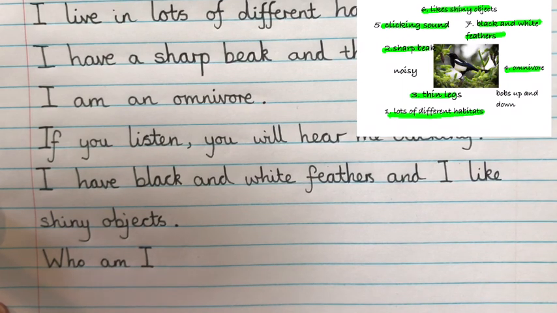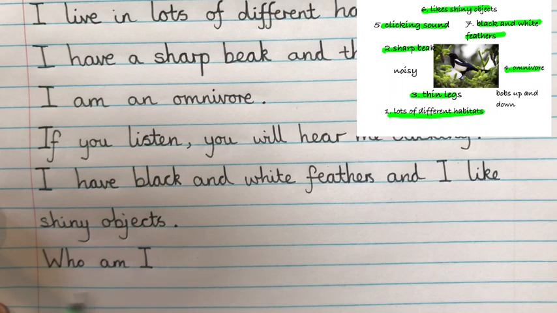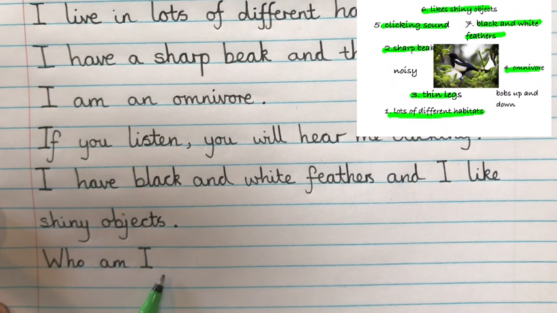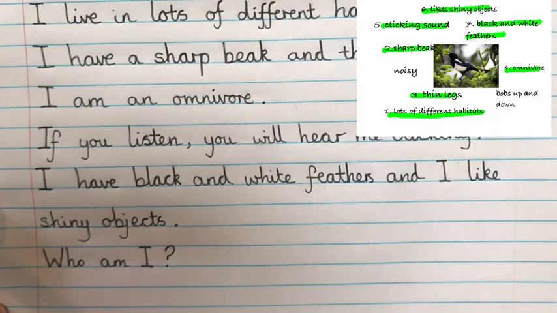I'm using who am I because I've been thinking in my head that I am the magpie. So I'm thinking of who am I? But you could choose what am I because a bird is a thing, it's not a person. But that's okay. It doesn't matter whether you use who am I or what am I. I have used who am I. Uh-oh, what have I forgotten? It's a question, so it needs that question mark.